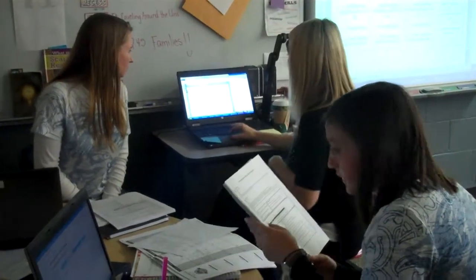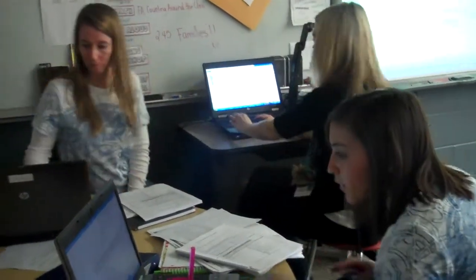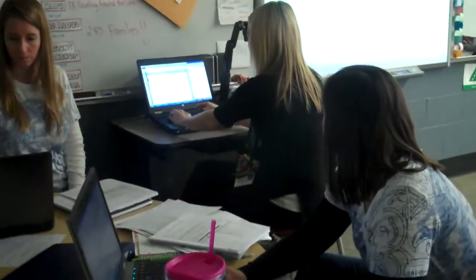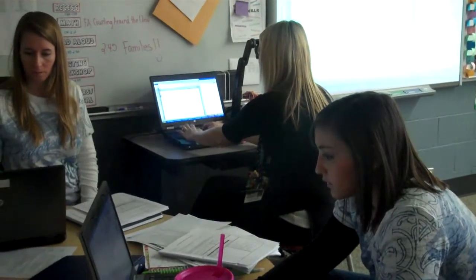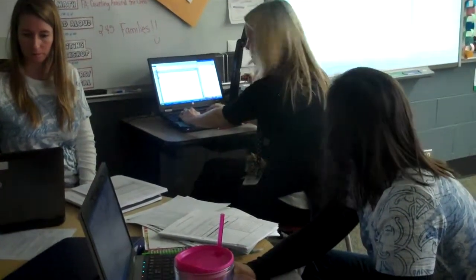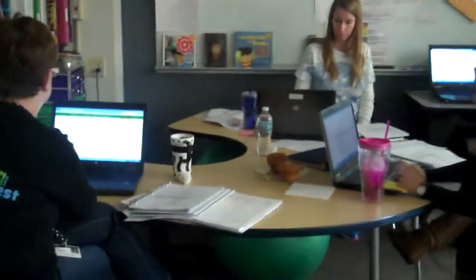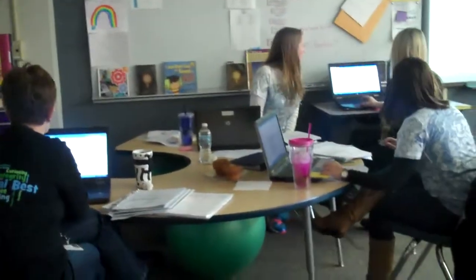What was the original one? It's: I can determine what is important in nonfiction/informational text. Okay, and that's 3. Yes. Okay. Now to go back to 1. So it's 3.1, target 1.